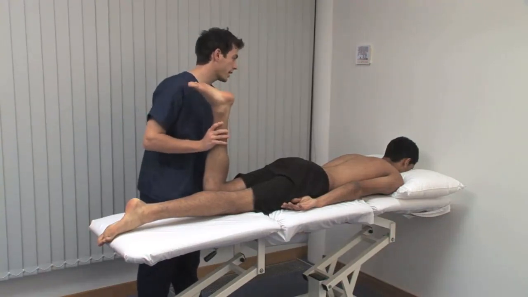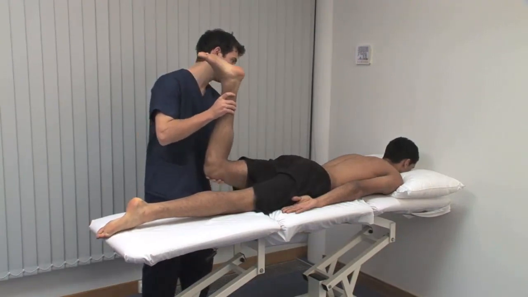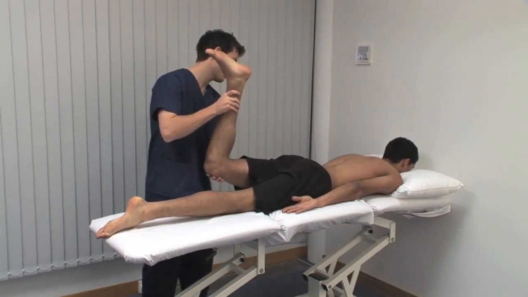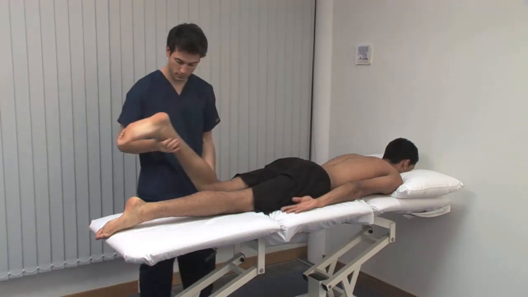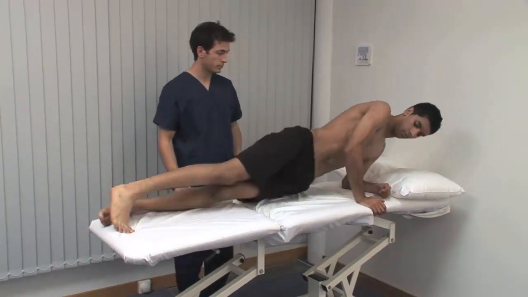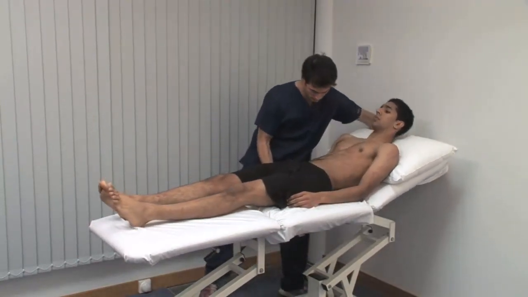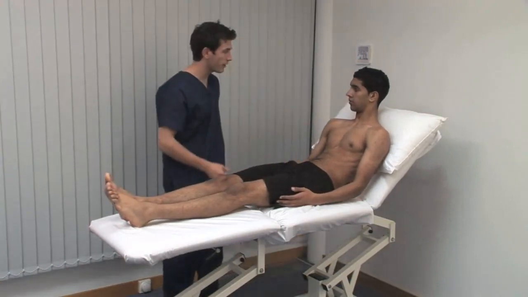I'm going to lift this leg. Let me know if there's any pain. A positive test causes pain in the back or front of the thigh. And roll over again. Thank you very much.